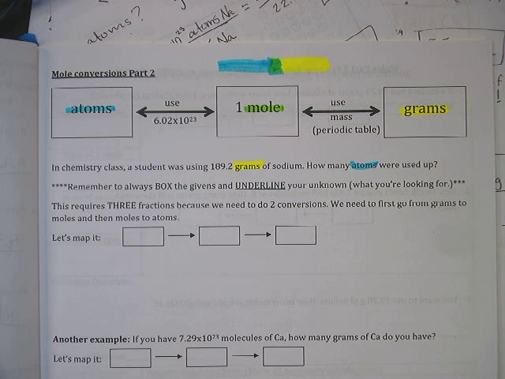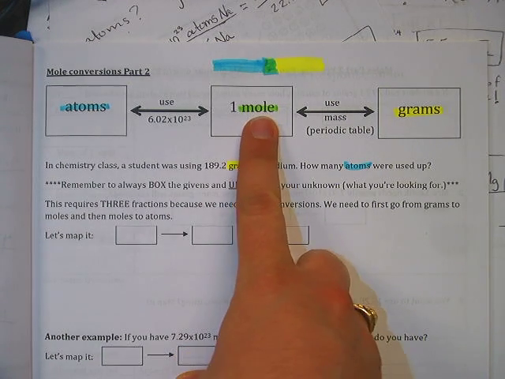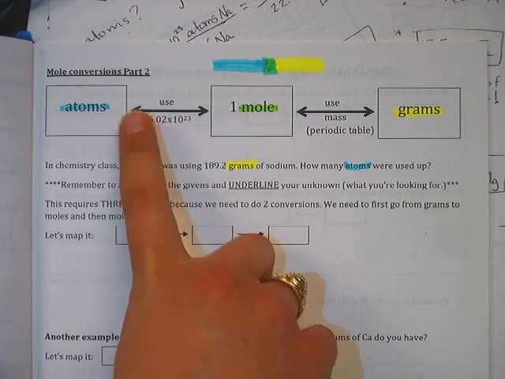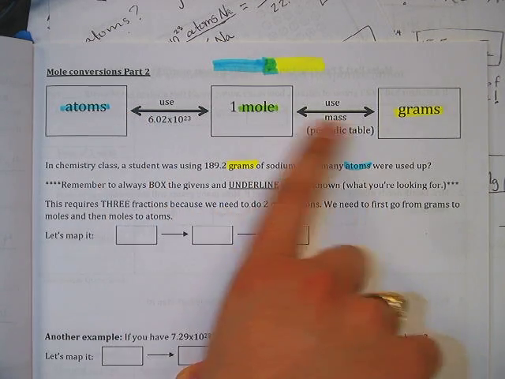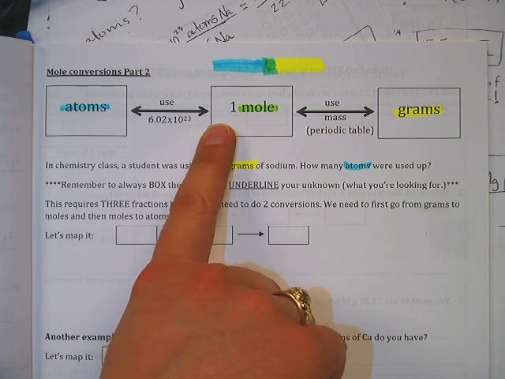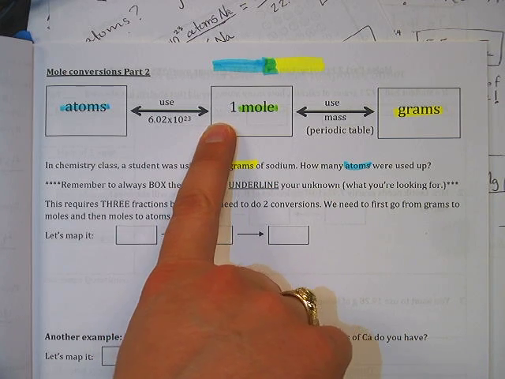If you ever have a problem that has yellow and blue, remember that if you put yellow and blue together, you're going to have green in the middle. Which means if you ever have a problem that uses grams and atoms, in the middle, you have to have moles. Between grams and atoms, between atoms and grams, between blue and yellow, you always need green in the middle. Moles in the middle. Always.